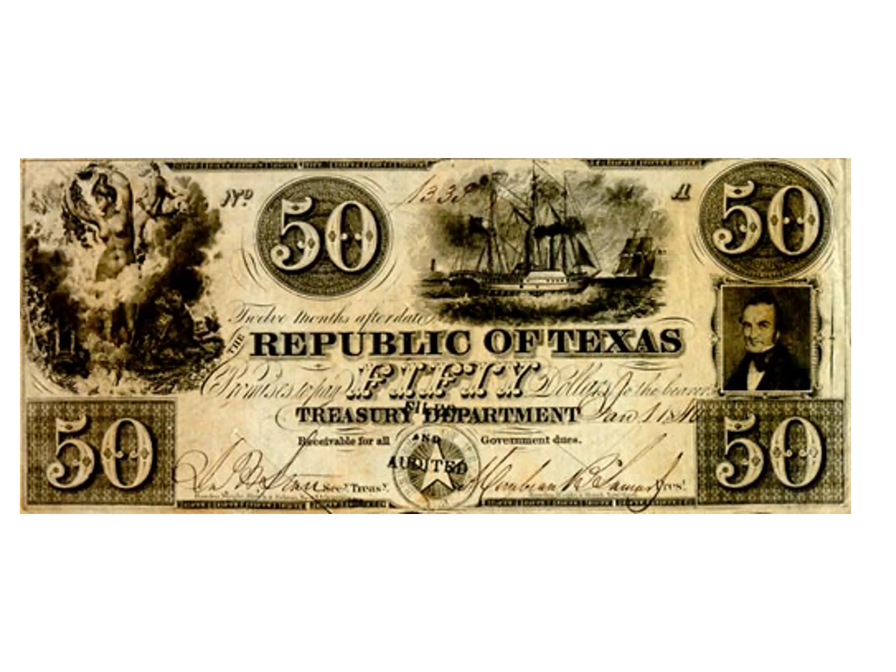Okay, this is the last slide in part one. This is just a photo of a $50 Republic of Texas currency. And it says near the bottom, receivable for all government dues.